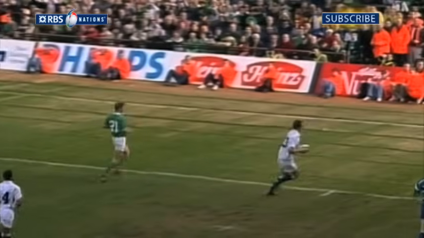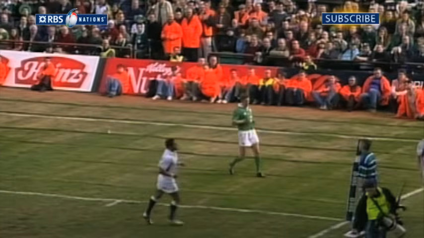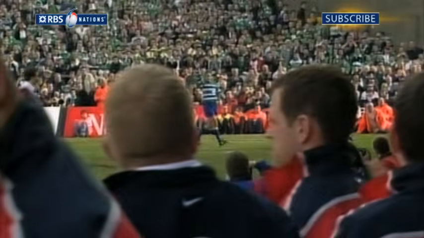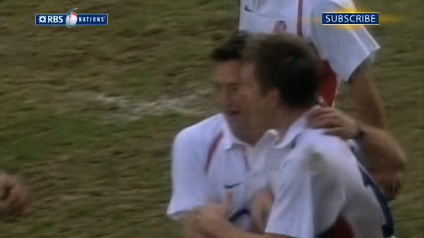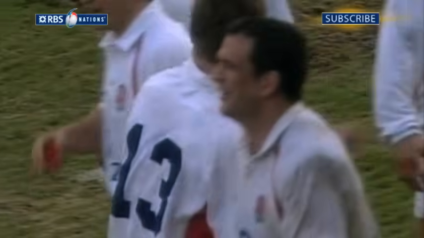Will Greenwood will finish with a flourish. What a game by Greenwood, his second try. England's Grand Slam sewn up with an interception. Game settled, Grand Slam won.